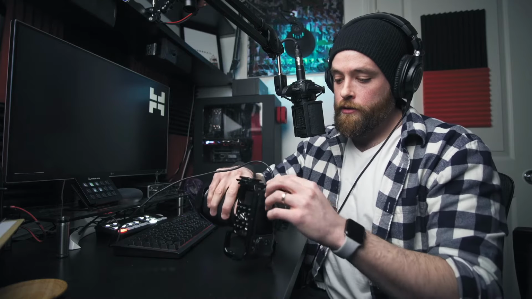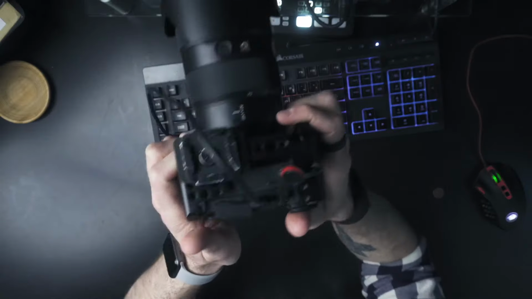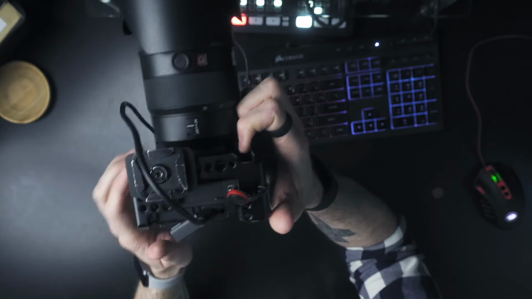First of all, these little flaps here. Let's go back over to this one. So on the side where all the cables can be attached, it's got these little flaps. Now, my hand just shocked me.